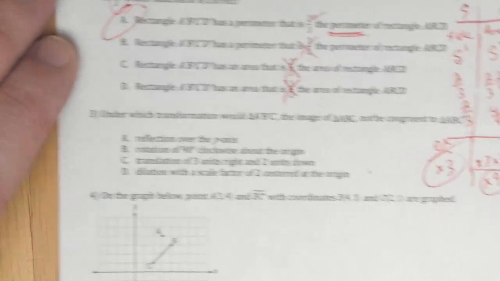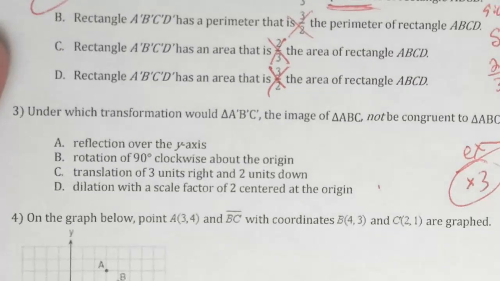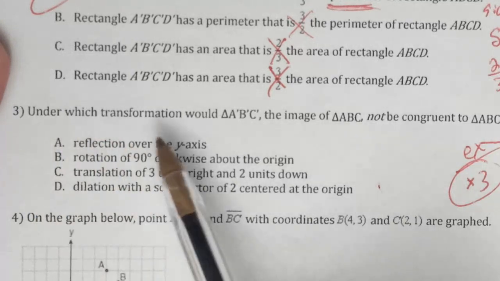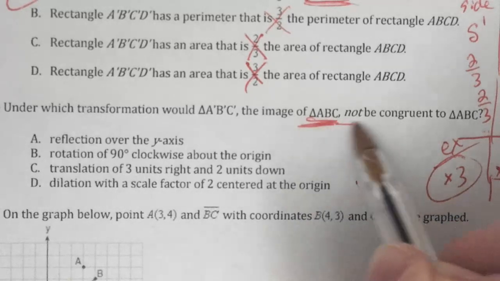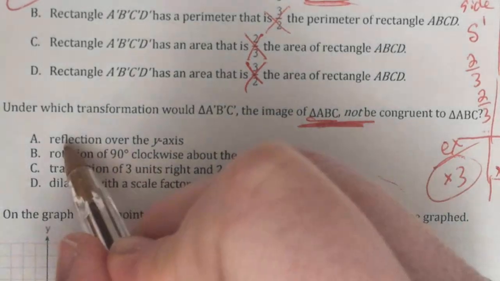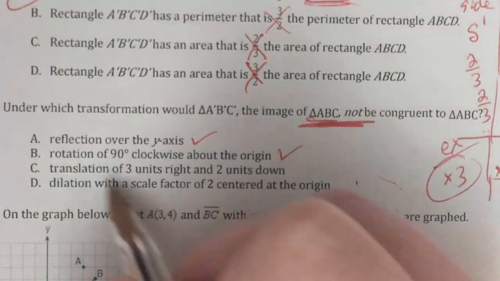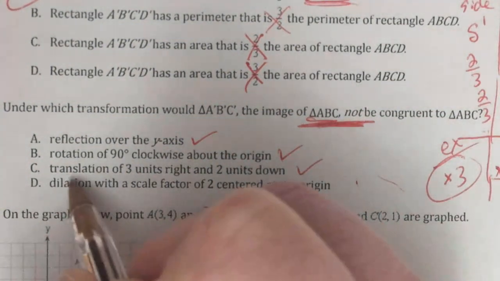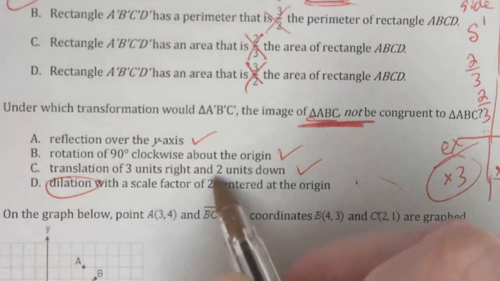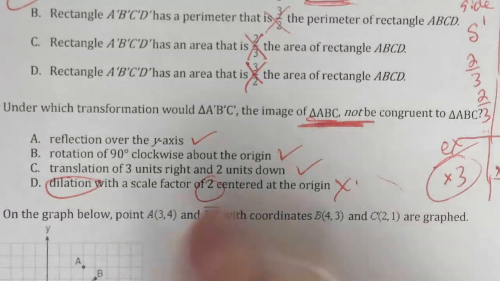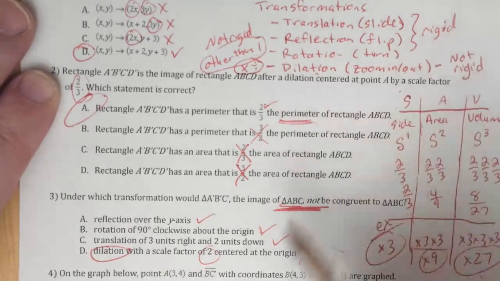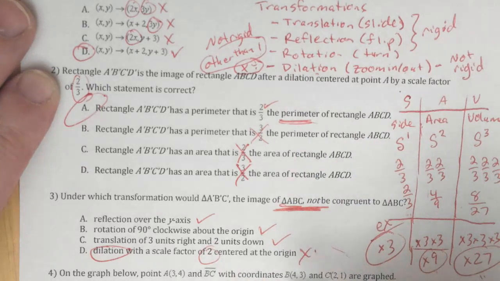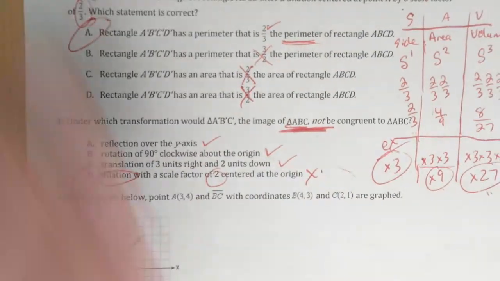Awesome. All right, number 3. Under which transformation would it not be congruent? So which one is not congruent? Reflection is good, rotation is good, translation is good. Dilation, anything other than 1, so dilation to 2, is not good. Now, if it was the number 1, we would still be okay. But because it's the number 2, it's not okay, and that was our answer, D.